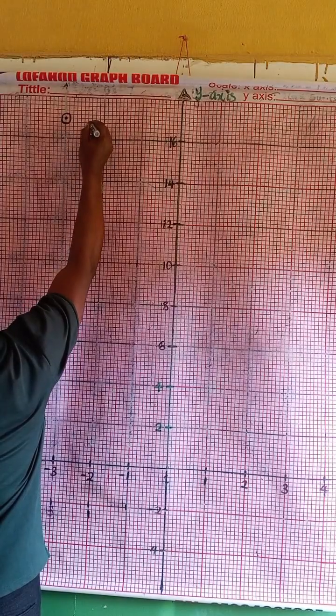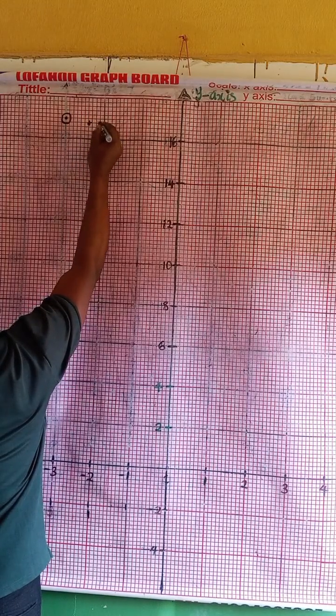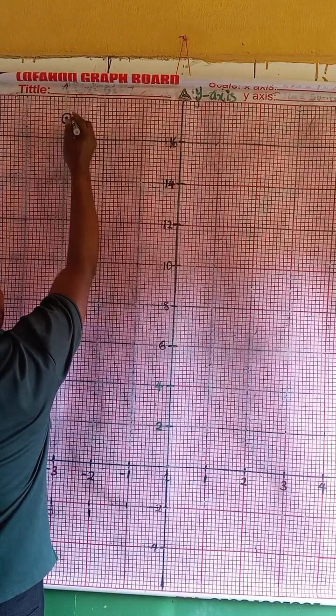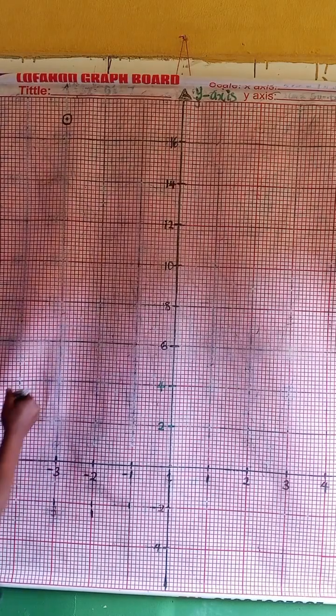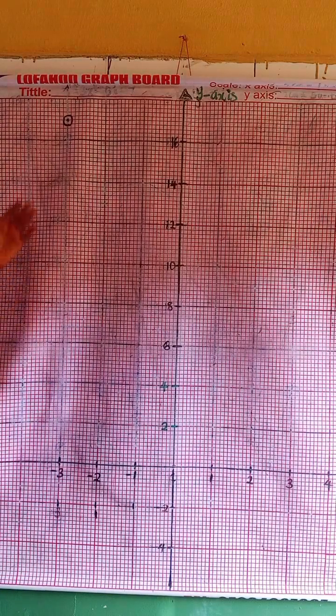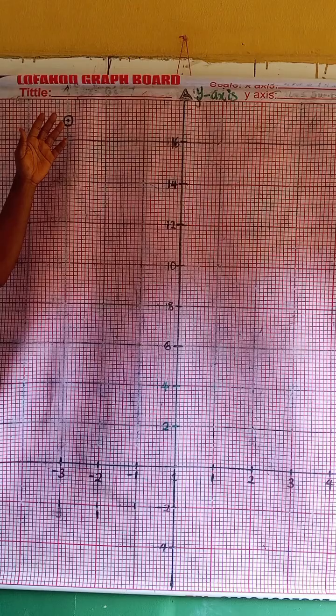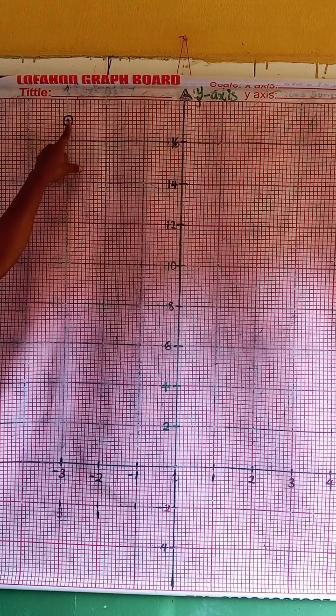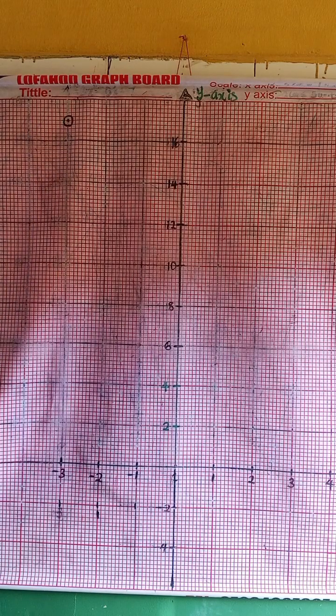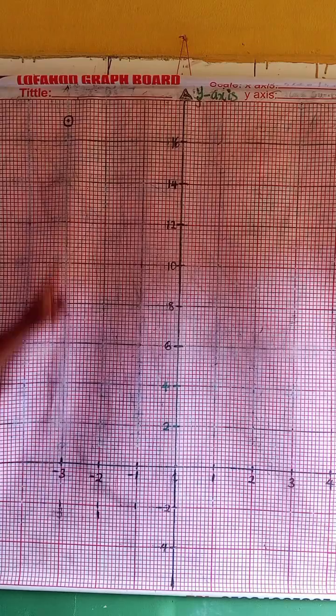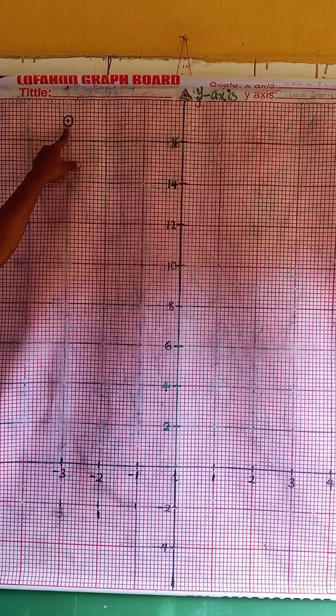Remember, some people plot by putting a cross, some people put a plus, but this is just a matter of personal preference. Whichever way you know how to plot is fine, okay? But here, I prefer to just put a dot and then circle. So when x is -3, y is 17.